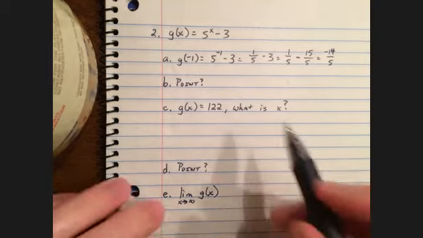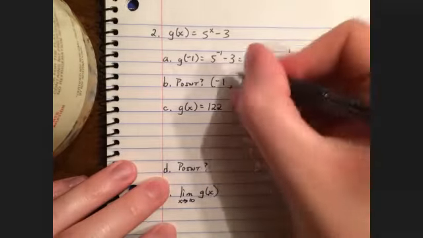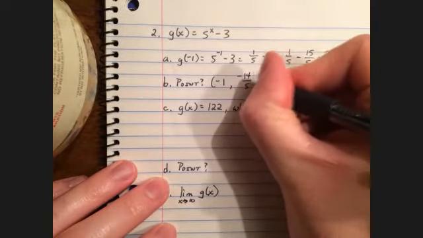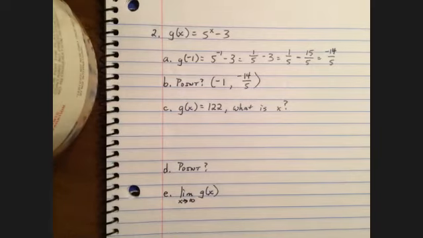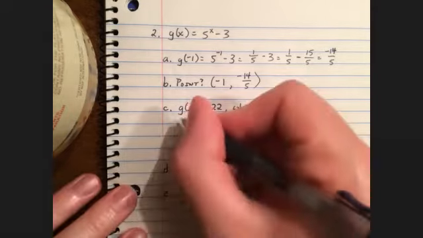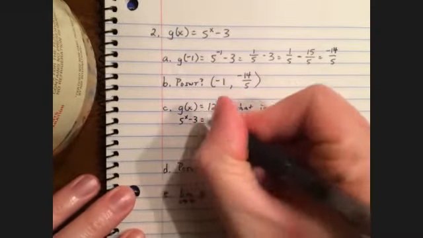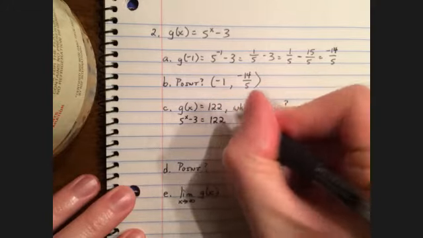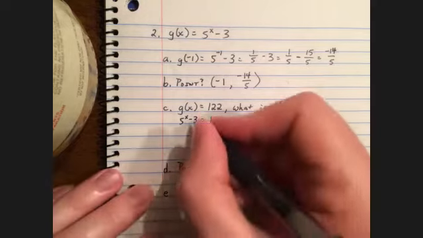All right, the point from part A, negative 1 comma negative 14/5. All right, g of x is 122. What is x? So 5 to the x minus 3 equal to 122, because we're given the quote-unquote y. We're looking for our x. Add our 3 over.